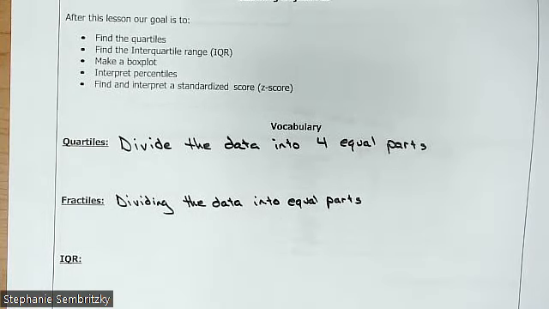Percentiles would be 100 equal parts. You divide it up into percents, 1%, 2%, yeah. Dividing up the data. So you could divide it by tenths, you could divide it in hundredths, you could divide however you want to divide it. 4 is most common. It's easy.